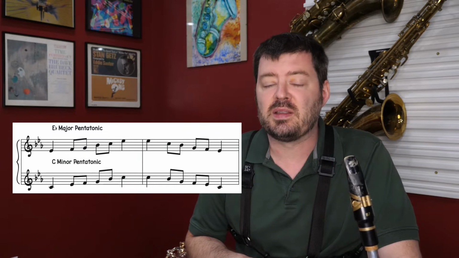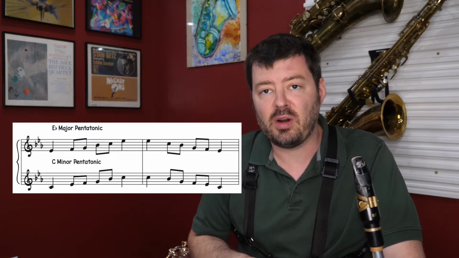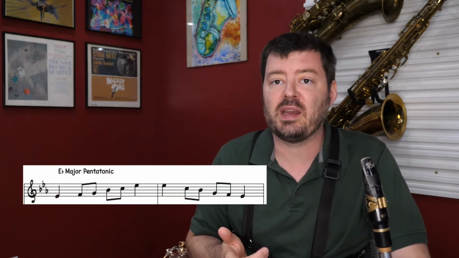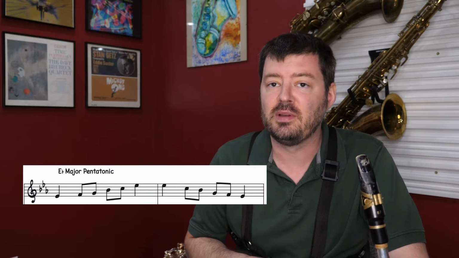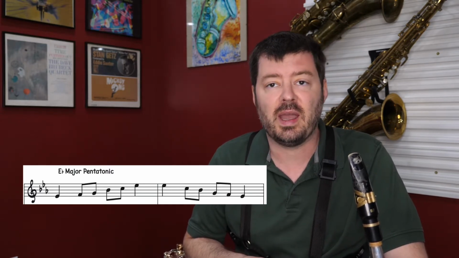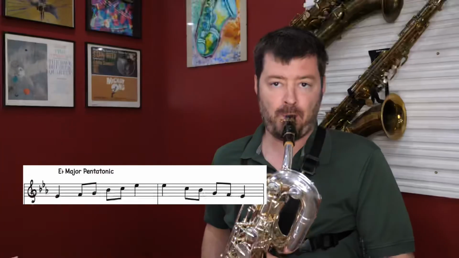In most cases, the major and the minor pentatonic scale are the same, it just depends on which note you start on. For a major pentatonic scale, we're going to play the first, second, and third note of a major scale. Then we're going to skip up to the 5th note, play the 6th note, and back to the tonic again.